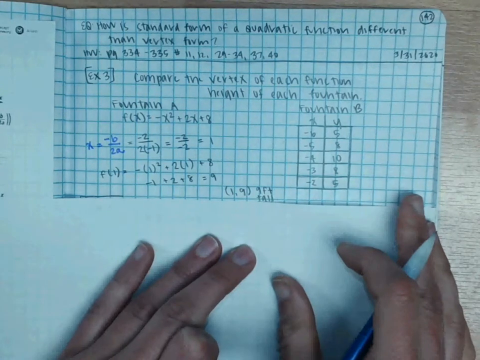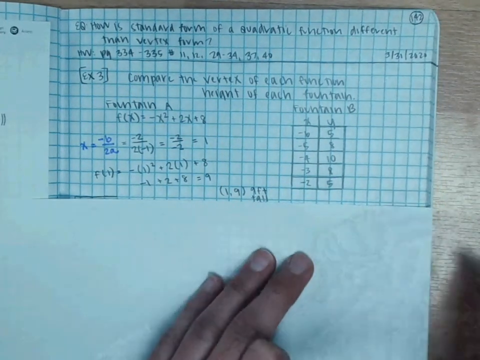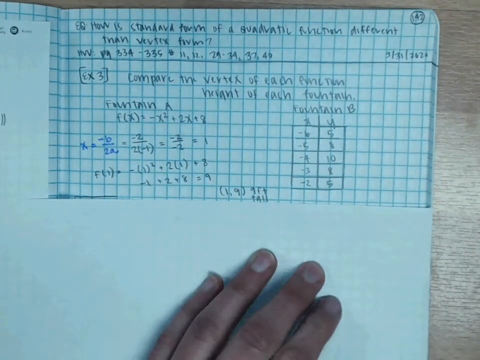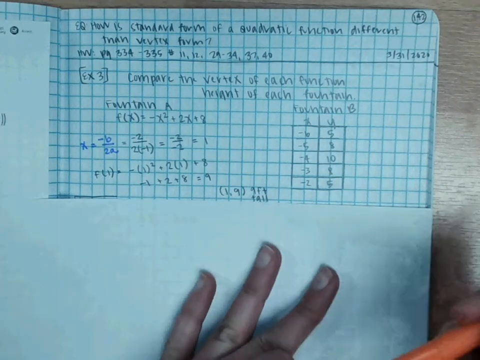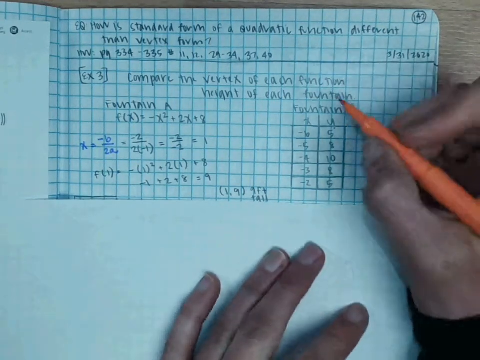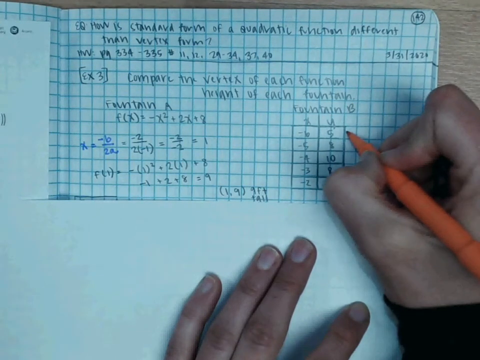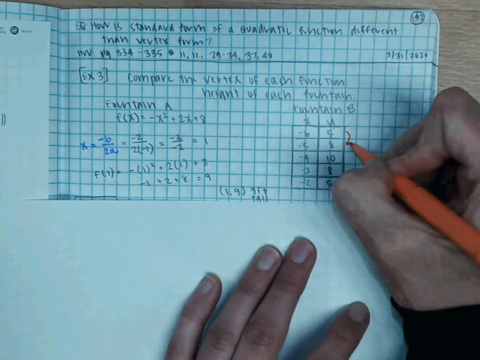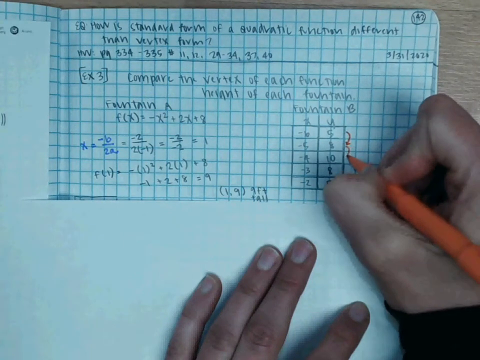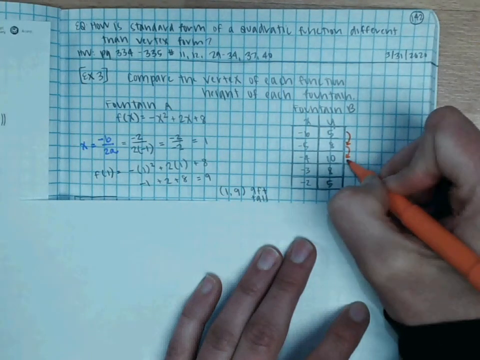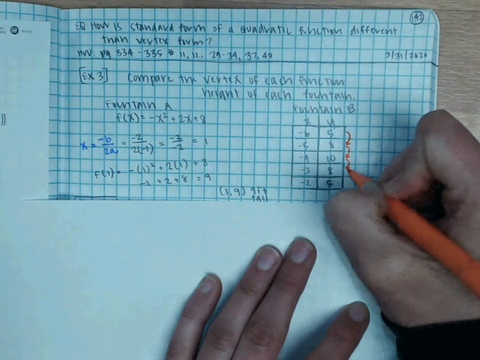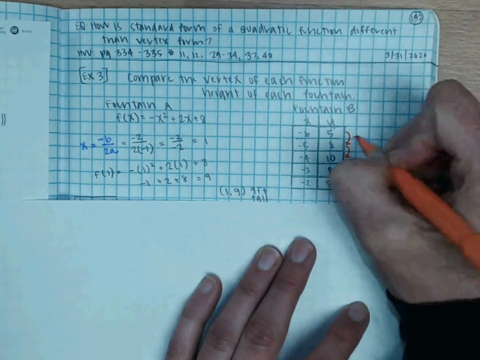Then when I look at fountain B, they're giving us a table. When I'm looking at this table of values, I can see where this vertex is because remember, these ordered pairs are symmetrical. So it's going down 3, down 2, but then it goes back up 2 and up 3.